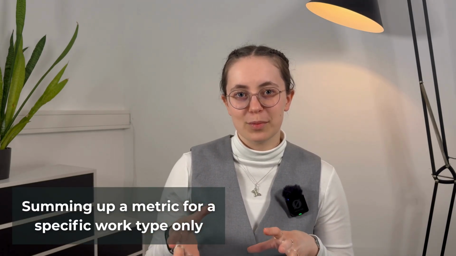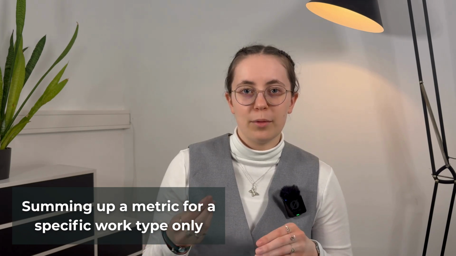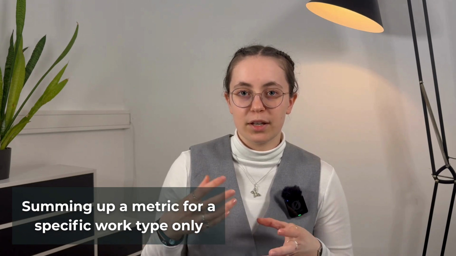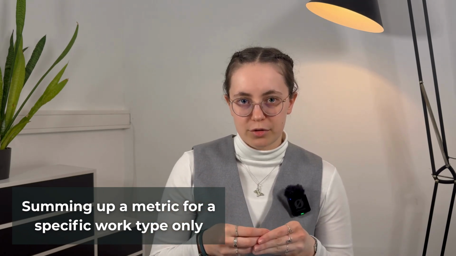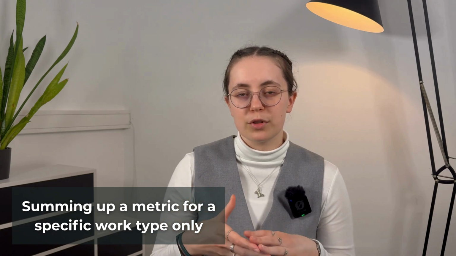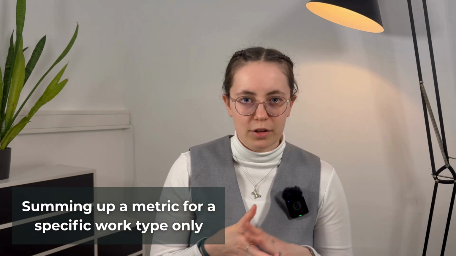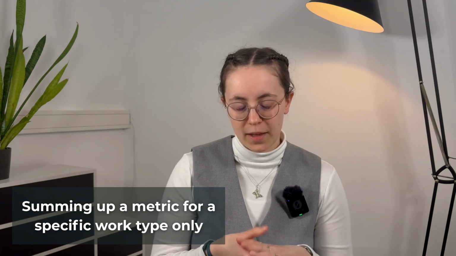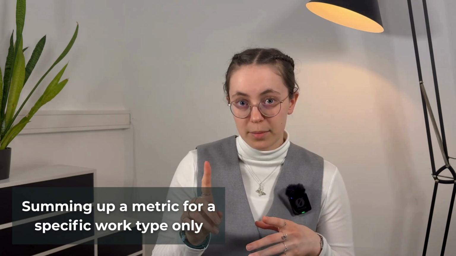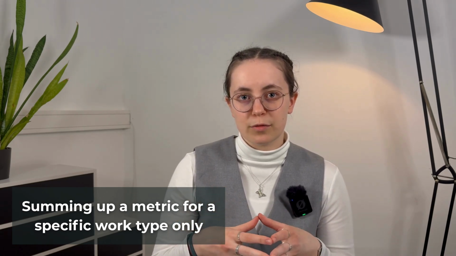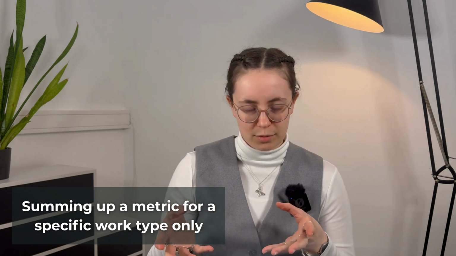Next, I'll talk about the template summing up a metric for a specific work type only. And one common example for this would be summing up story points, but only for actual stories. This is helpful if you also put the sum of story points at the epic level, because this way you avoid counting everything twice. Apart from specifying one work type, summing up only the metrics from standard level work types works as well.